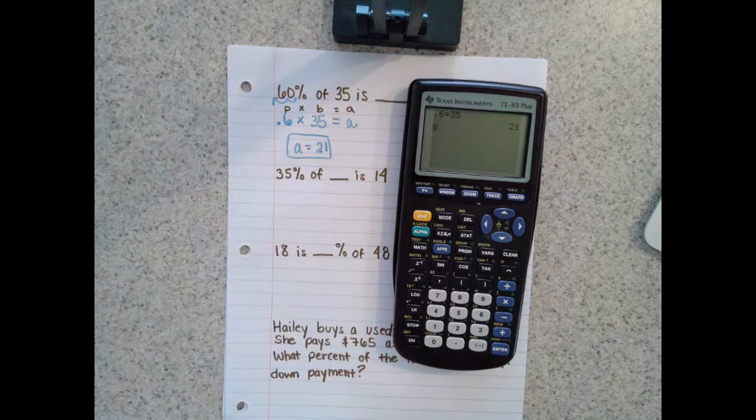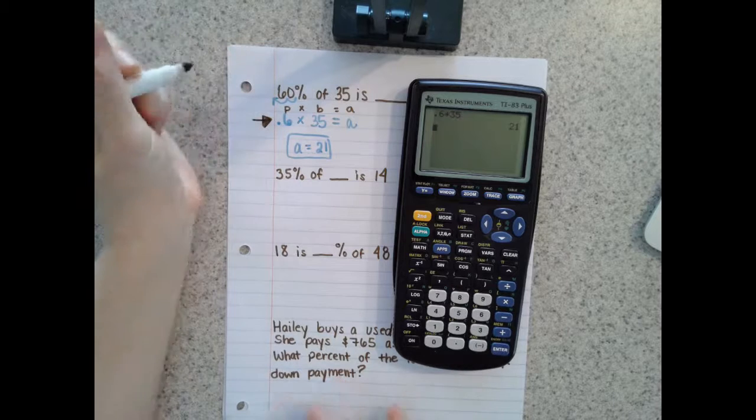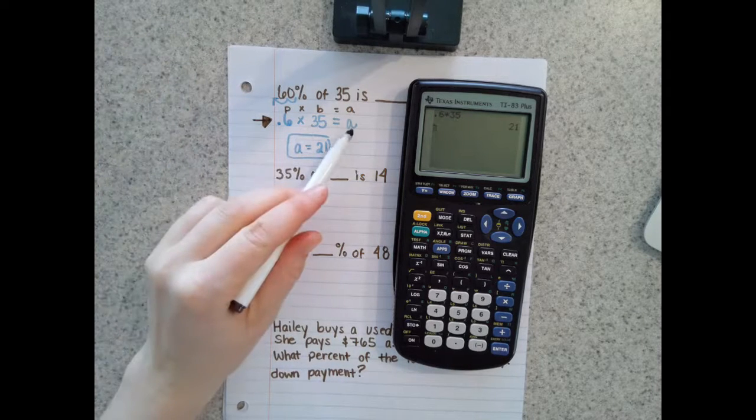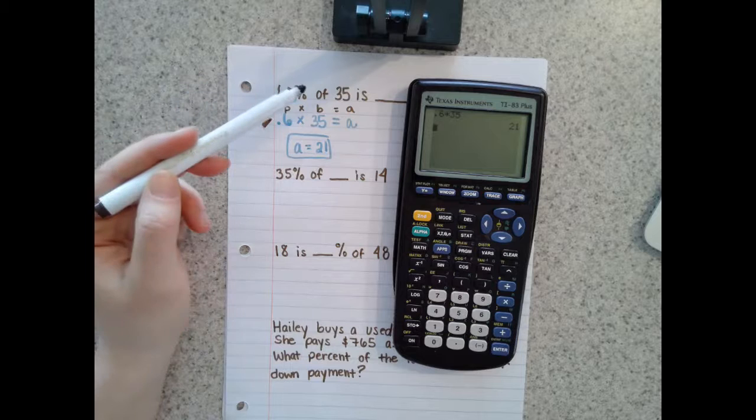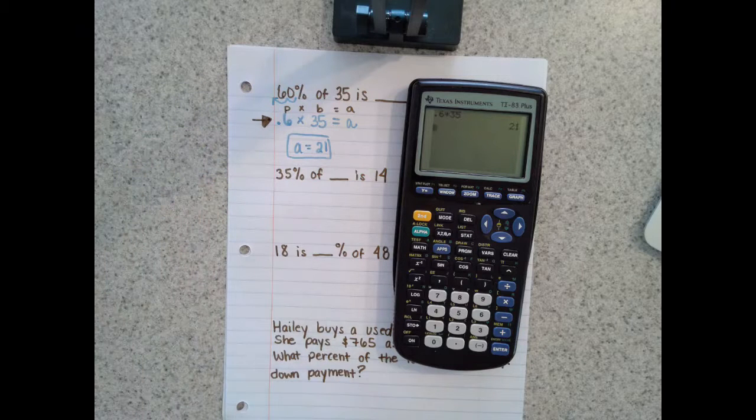Even though I'm allowing you to use a calculator today, I need to see your math translation work. The work where you set up an equation and you translate from words to math symbols. Make sure you're showing that work.